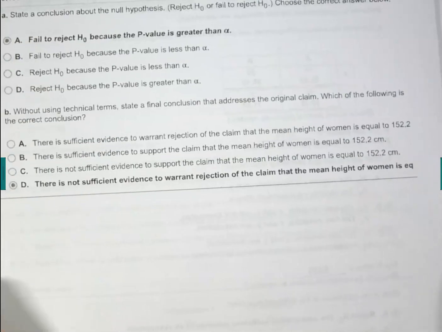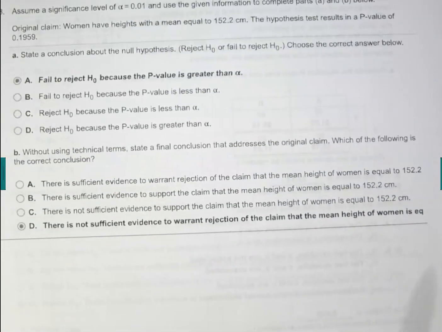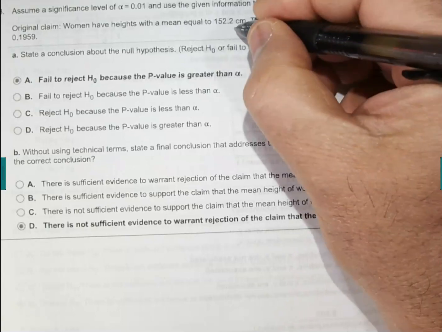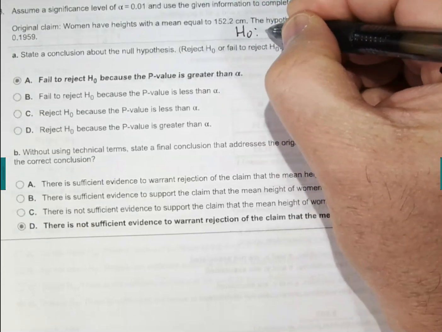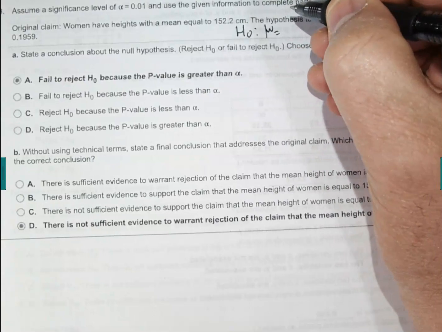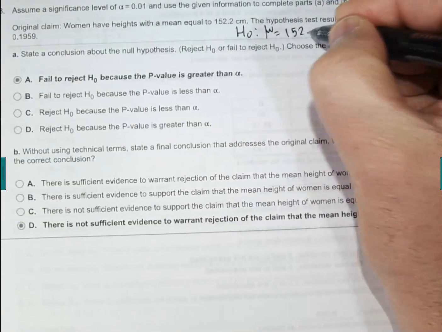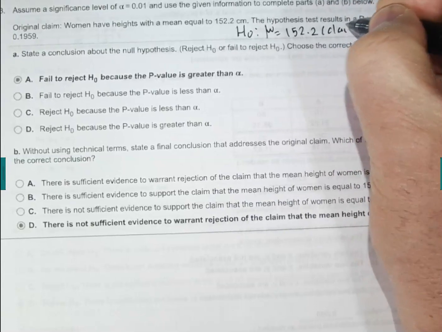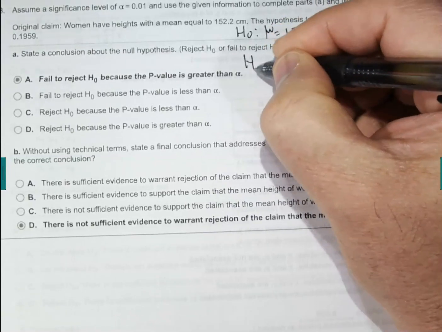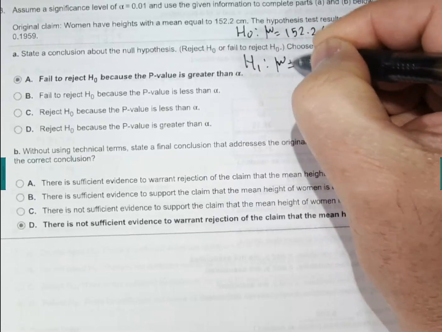Number 13. That should be very quick. Assuming a significance level of 1%, use the given information to complete parts A and B. Original claim: women have heights with mean equal to 152.2. Equal means the claim is in the null hypothesis, 152.2. So this is the claim. You know what the alternative would be? Not equal.